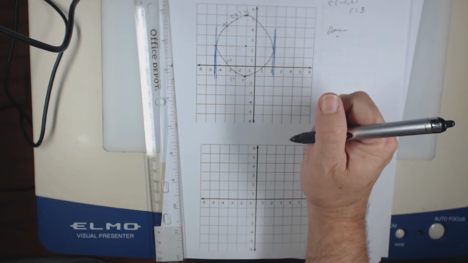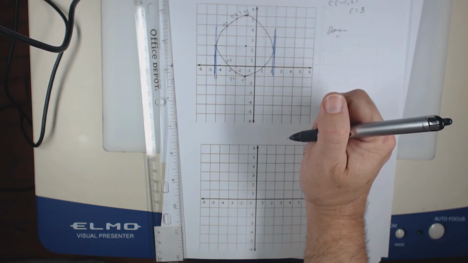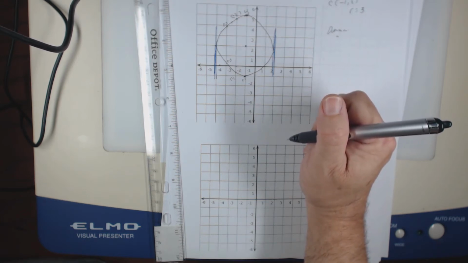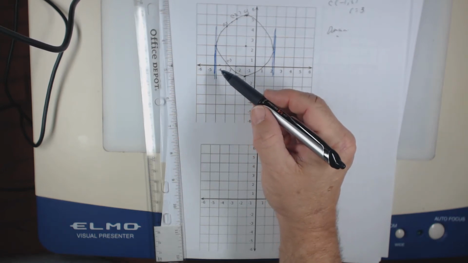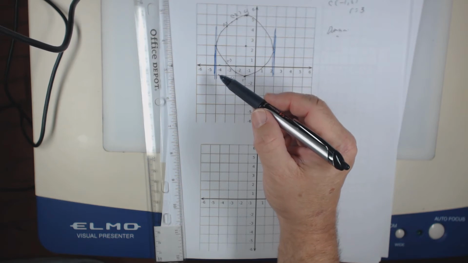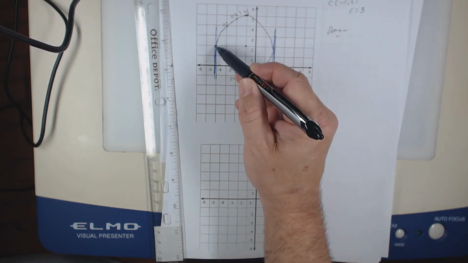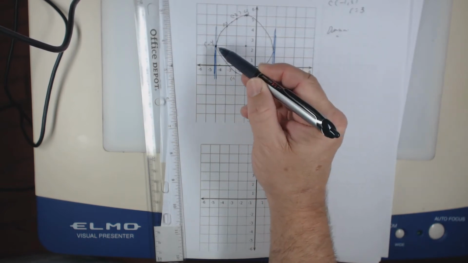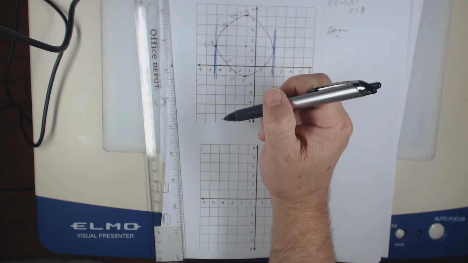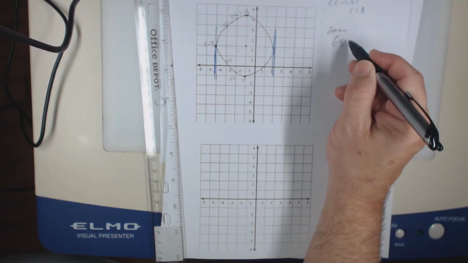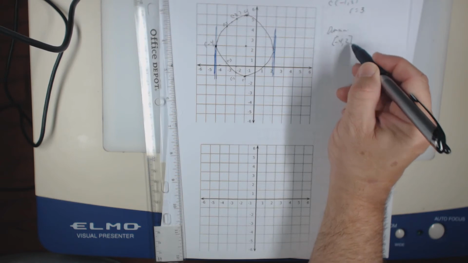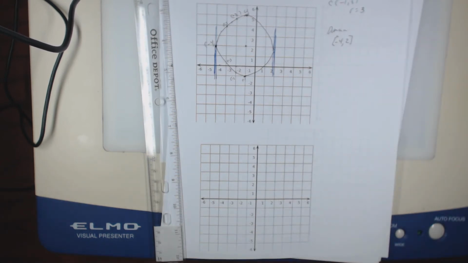Brackets you use if you include that x value or y value. Parentheses means you cannot. So my question is, is negative 4 an x coordinate in my domain? In other words, am I going to get a point on the graph that says x is negative 4? Yes. It's just right here. What's this x value right here? Negative 4. So it's a bracket. Bracket negative 4, comma, all the way to what? 2 with a bracket. So that's your domain.